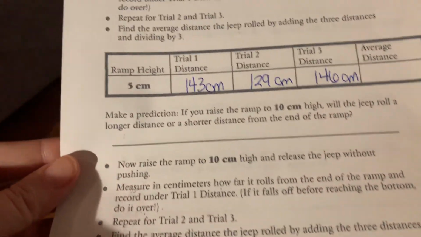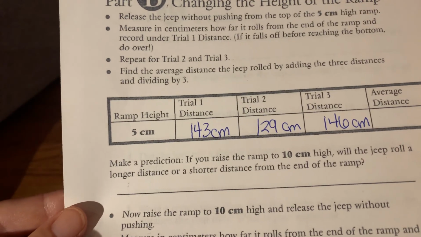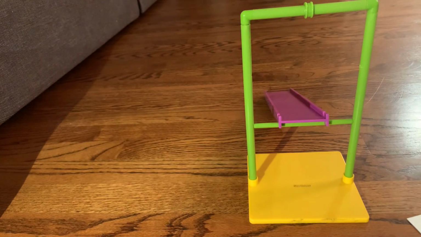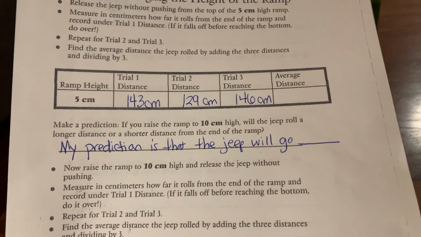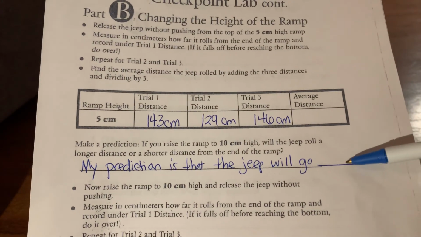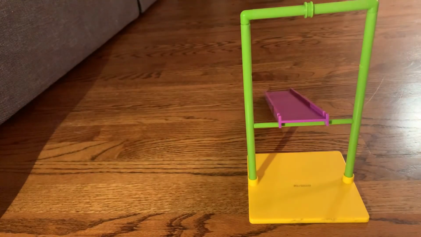One thing I just wanted to remind you is you should have a prediction right here about what you thought was going to happen when you raised the ramp. So to write a prediction, I would like you to write in a complete sentence. My prediction is that the Jeep will go, and then you're either going to write farther or it's going to go a shorter distance. So I'm not going to give you the answer here, but make sure you have written something here for your prediction. And at the very top, you should have written your name.